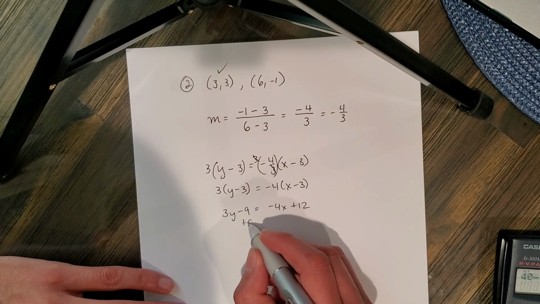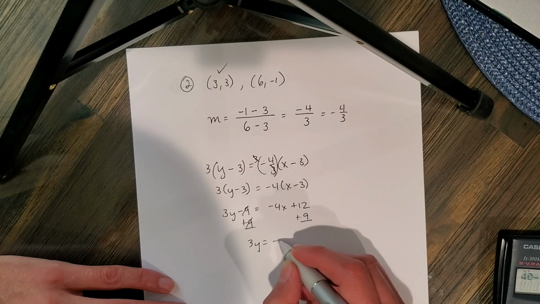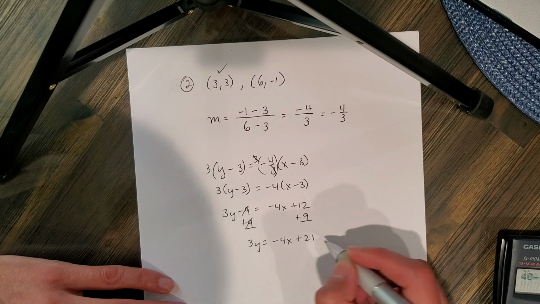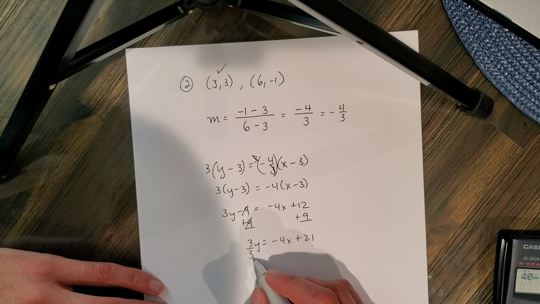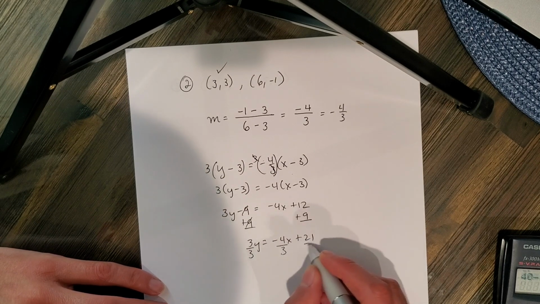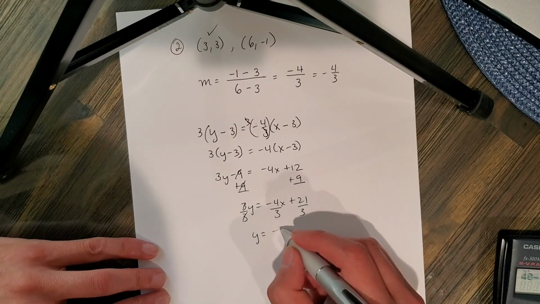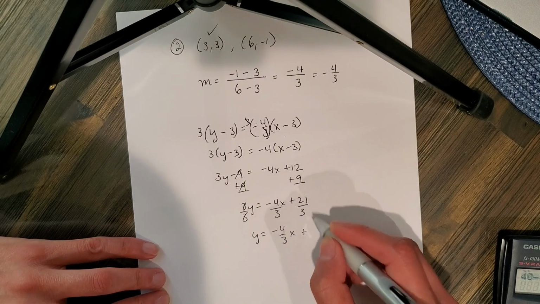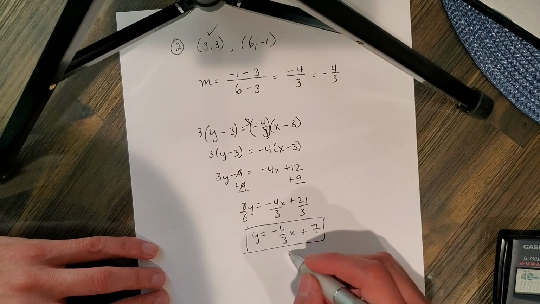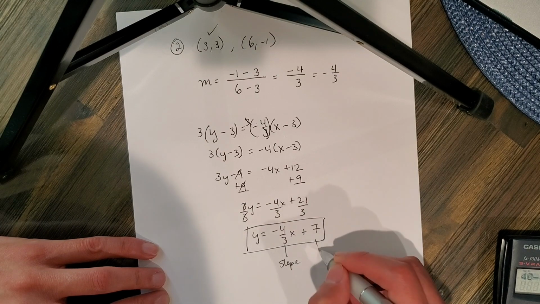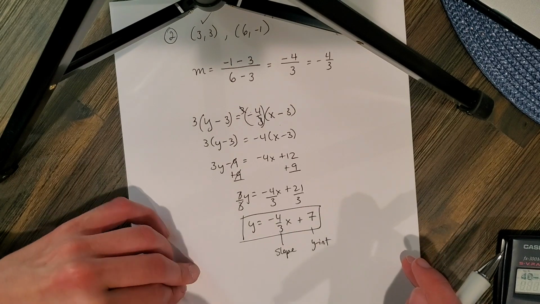So we're going to go ahead and add 9 to both sides. So we get 3y equals -4x plus 21. And then divide by 3 on both sides. So we get y equals -4/3x plus, and what's 21 divided by 3? It's 7. There you go. Slope-intercept form. There's my slope. And there's my y-intercept. Okay.